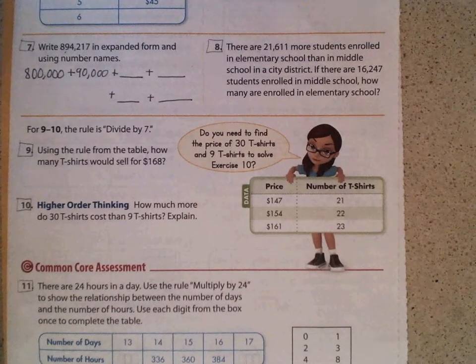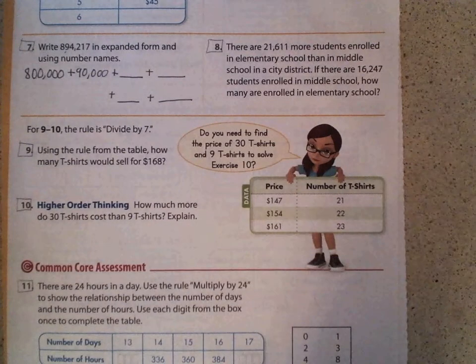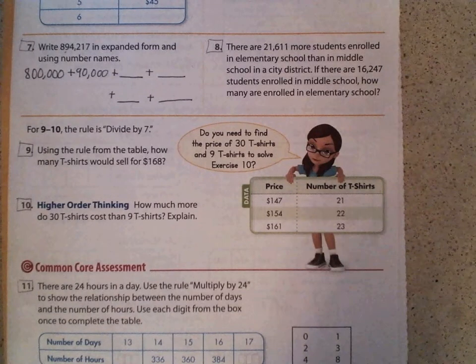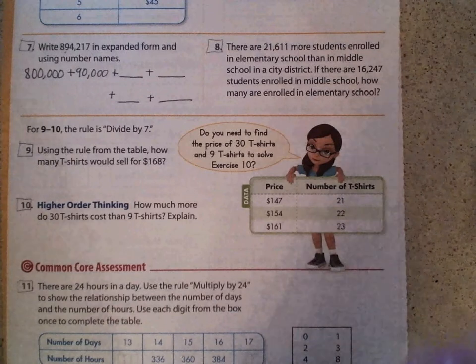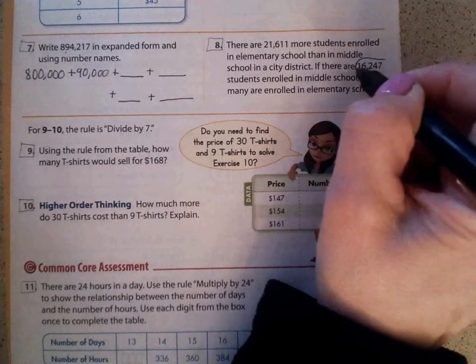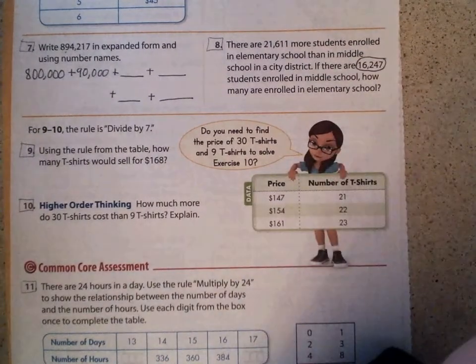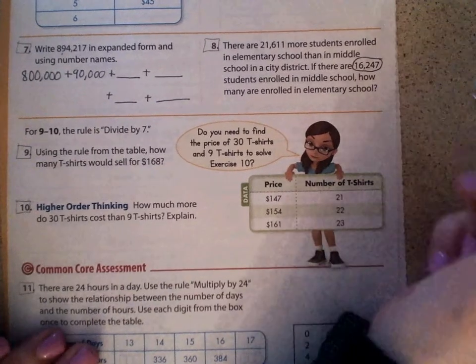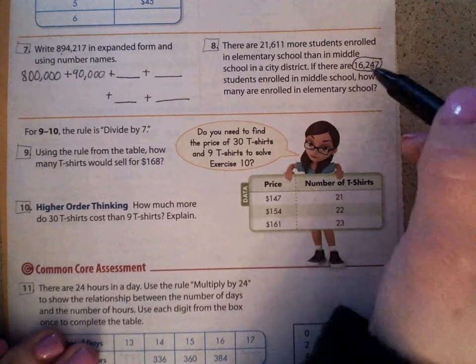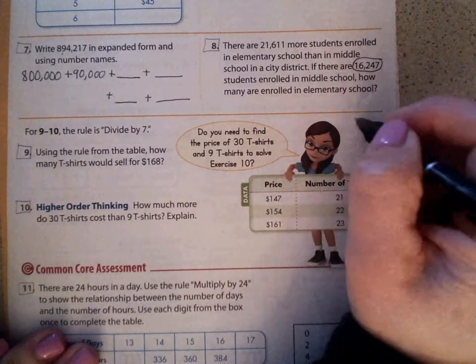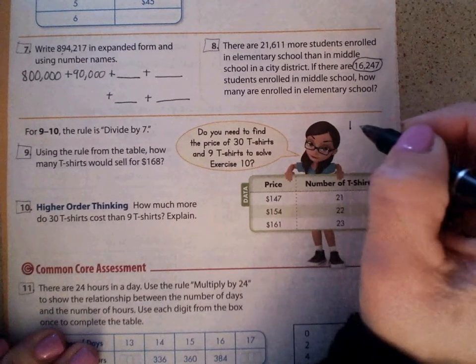So I know you might see how many, so how many is typically when we add. So if I know there's more students in elementary than middle, and here they gave you the number of middle school students, what I need to do to solve that is to combine them together, because here's my middle school and here's how many more.